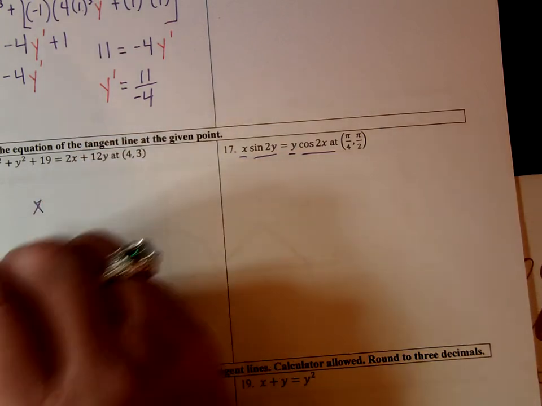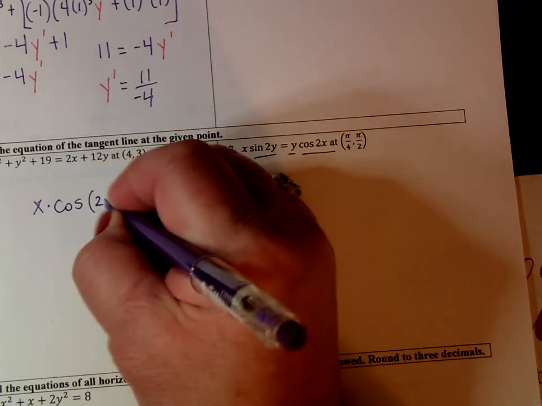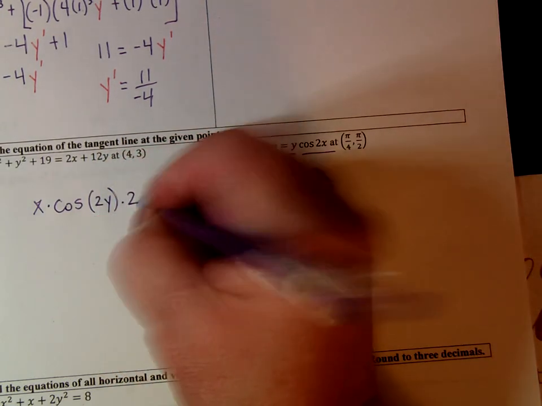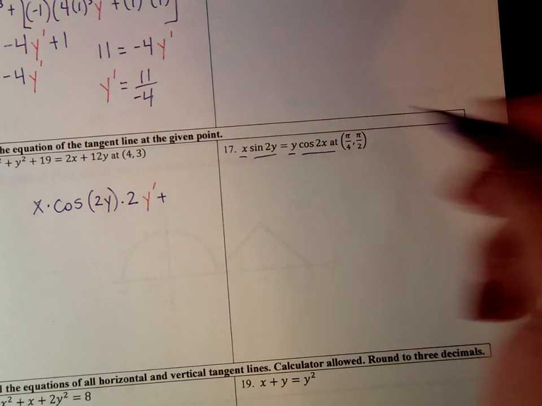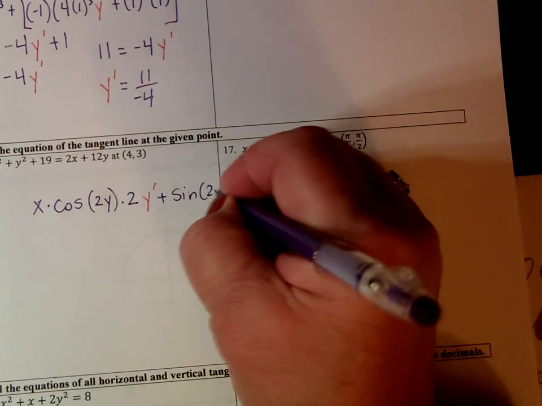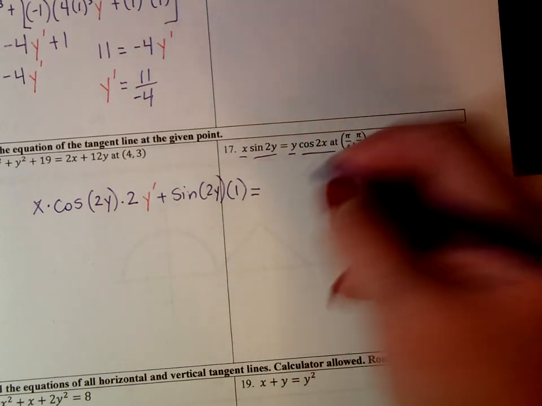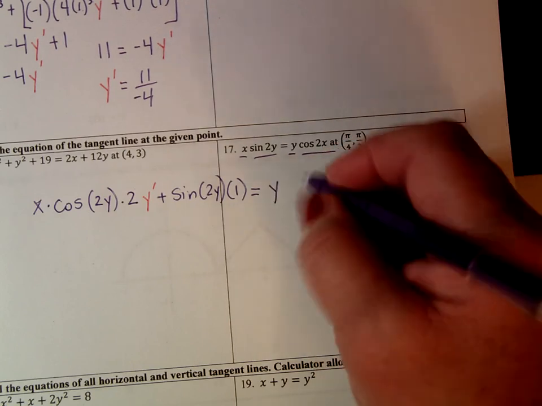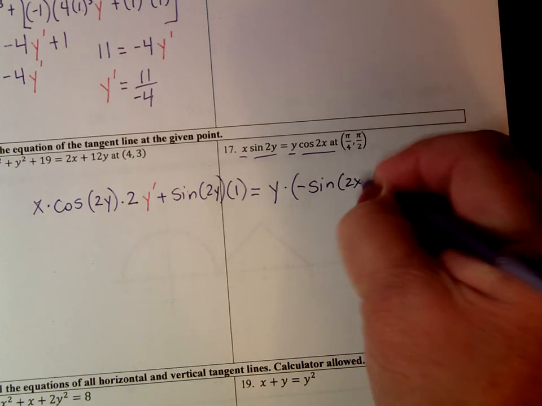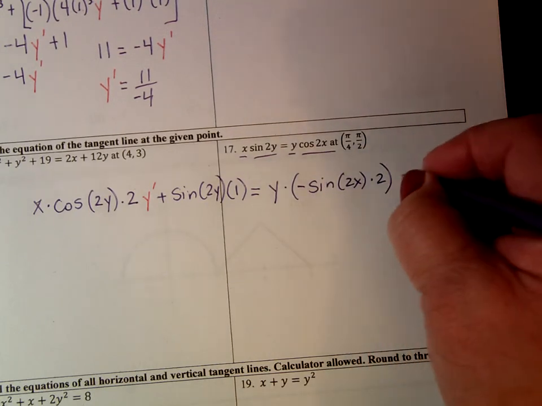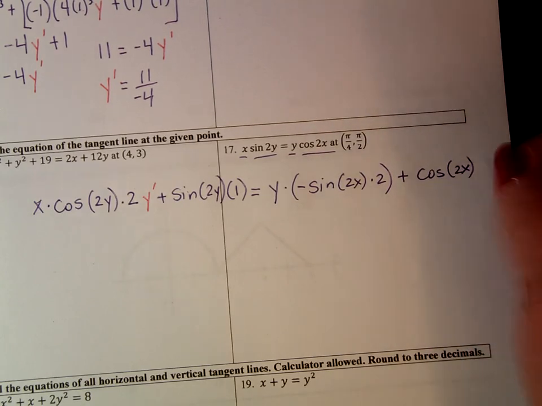Well, the derivative of sine is cosine, same angle, times the derivative of the angle, but it has a y, so it's a y prime, plus the second, sine of 2y, times the derivative of the first, which is an x, which is 1, equals, go to the right, first y times the derivative of cosine of 2x, which would be a negative sine of 2x times 2, plus cosine of 2x times the derivative of y, which is a y prime. Boy, good thing I gave myself enough room.